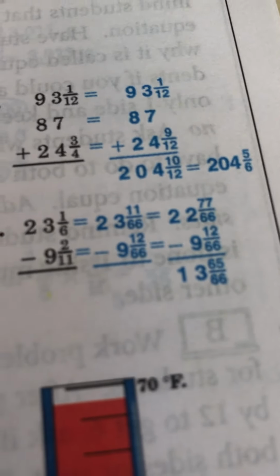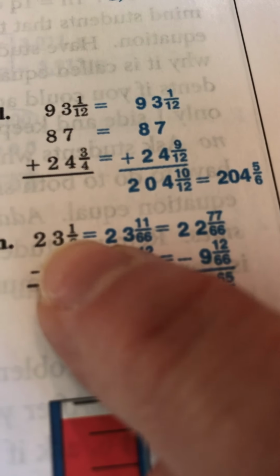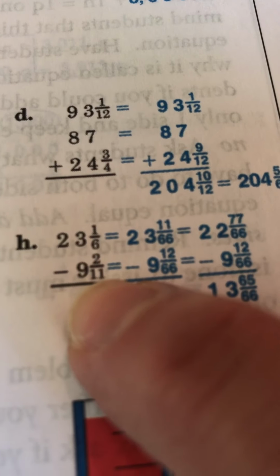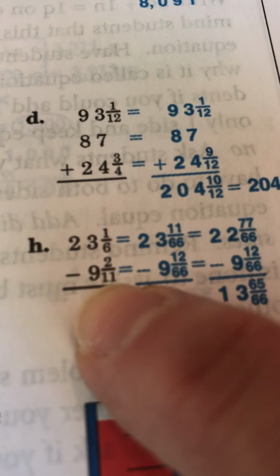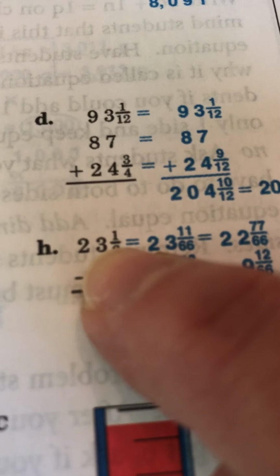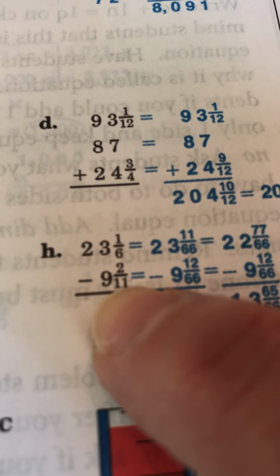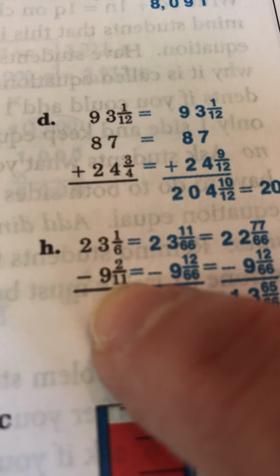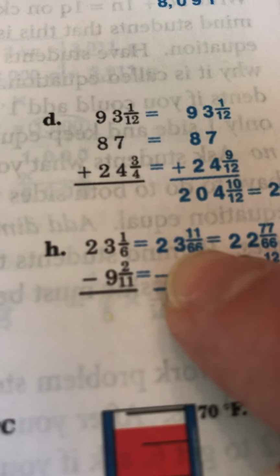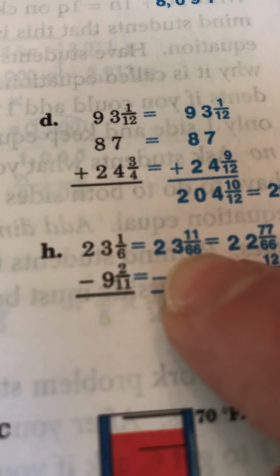Okay, so you ask yourself, will 6 divide evenly into 11? It will not. So you have to say, okay, what are my multiples of 11? 11, 22. Will 6 divide into 22? No. Then it goes to 33. Will 6 divide into 33? No. 44? No. 55? No. 66? Yes, that becomes your common denominator. Okay? 6 goes into 66.